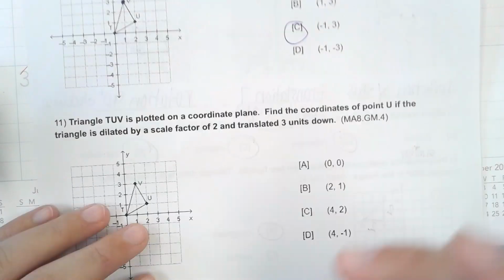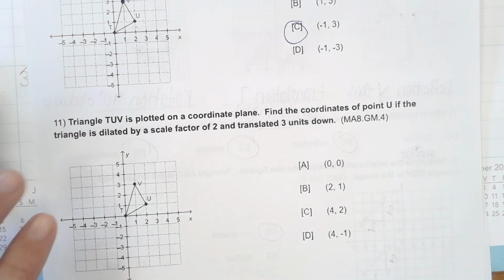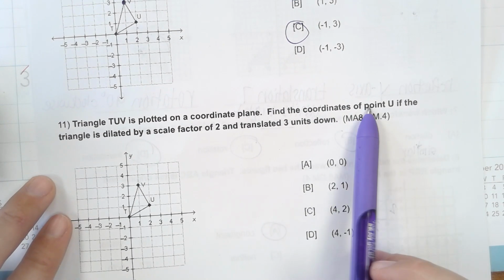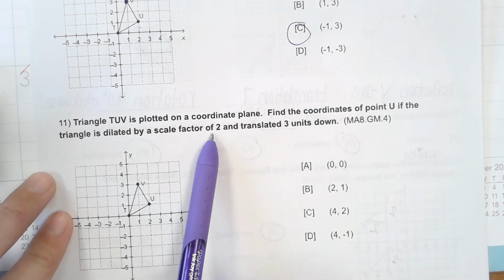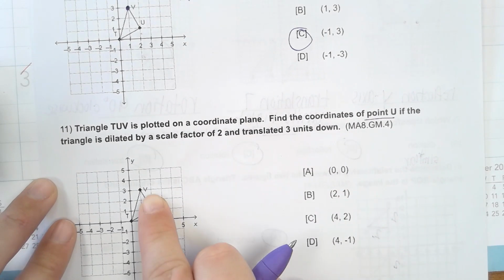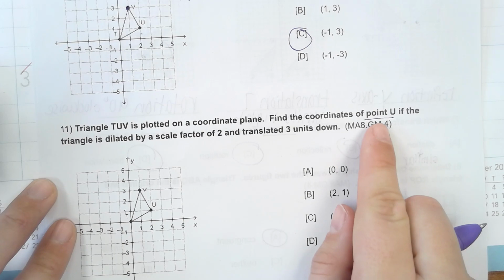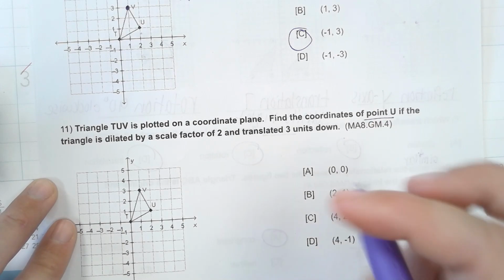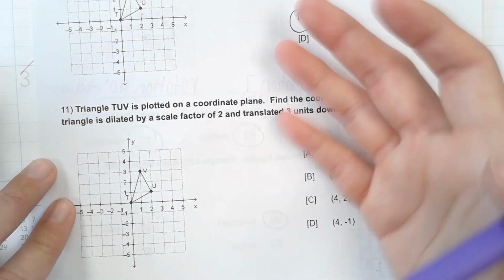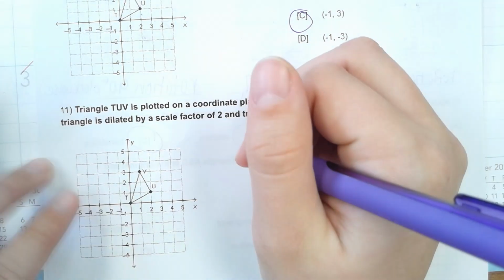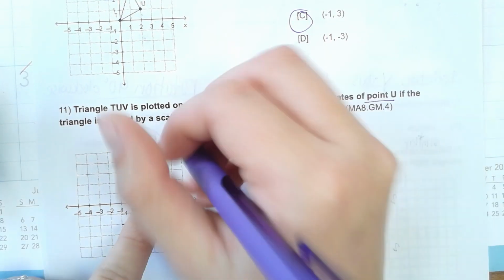All right, moving on to 11. Same triangle, but now we're going to use the coordinates of point U, and we are going to dilate by a scale factor of 2 and then translate 3 units down. Again, you could do this on the coordinate plane by drawing it, or you can just use the coordinates of point U to perform the transformations by the rules. Point U is at (2, 1).